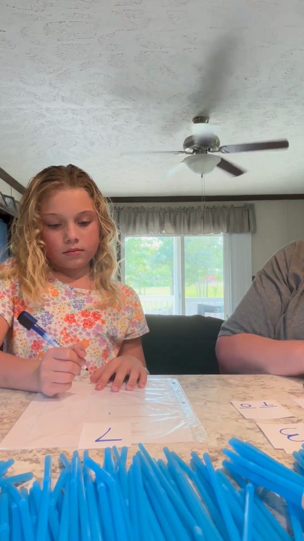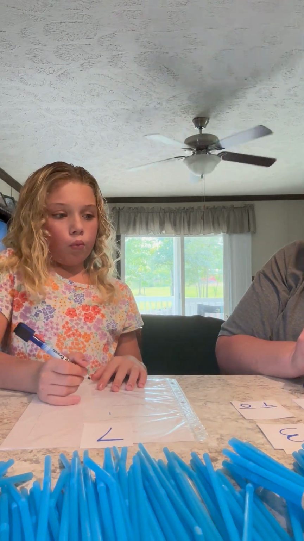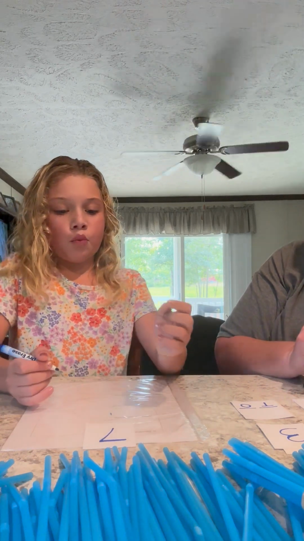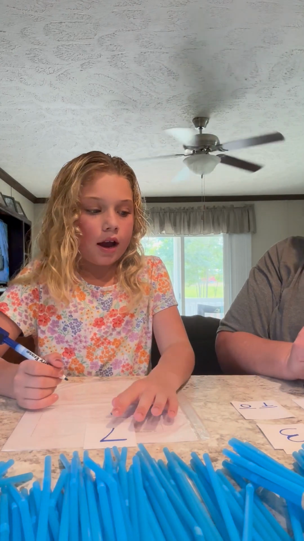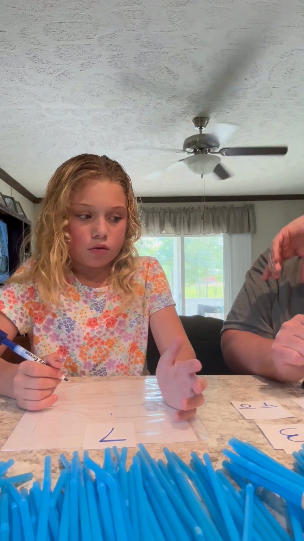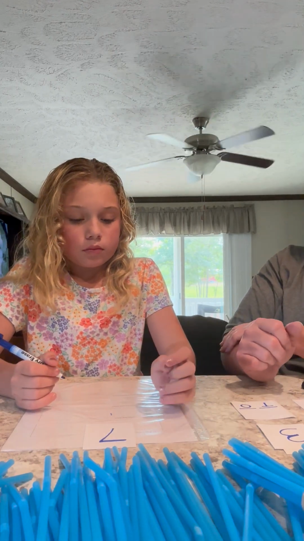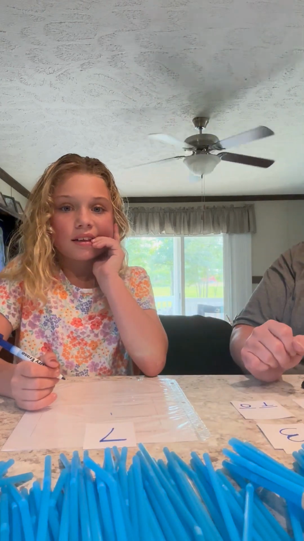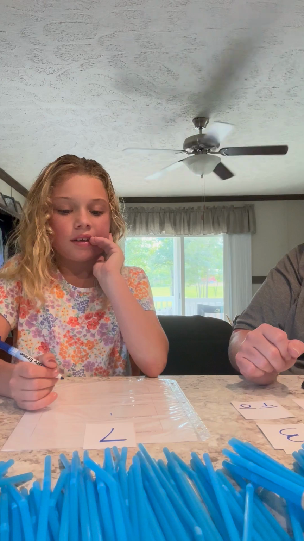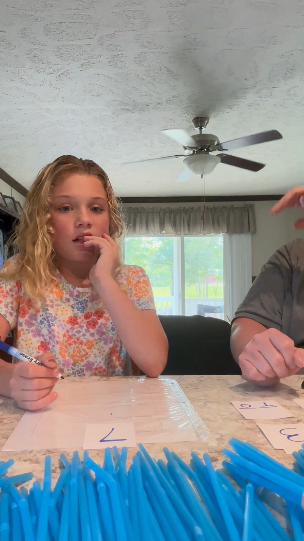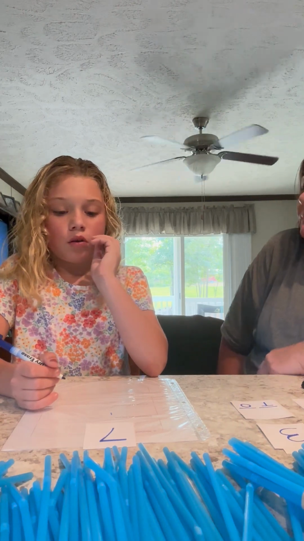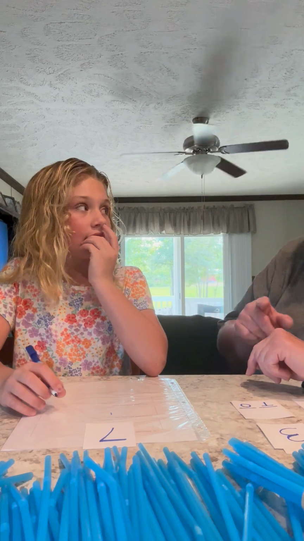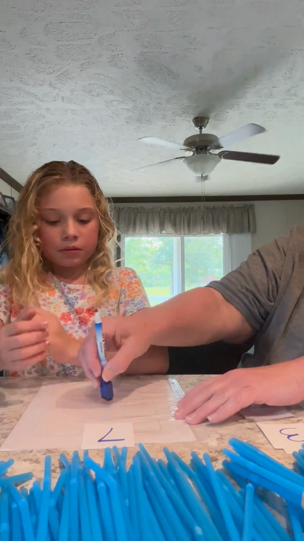Okay, what does this represent? Explain it to me. It's 1 because that doesn't have a 10 because it's not 2 numbers. So you're telling me it has no tens, right? What number represents none? 0. So that's what you need to write. Write a 0.